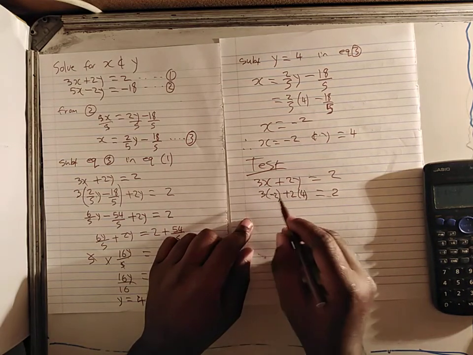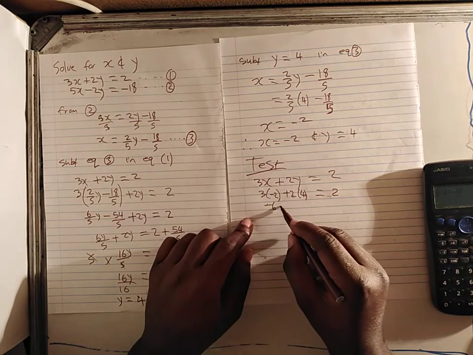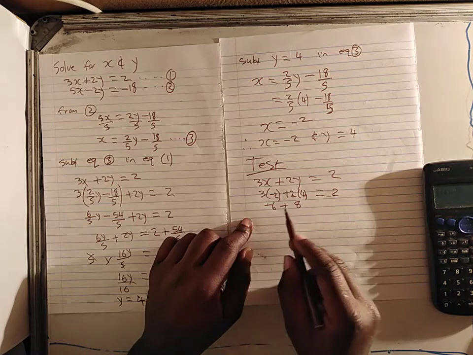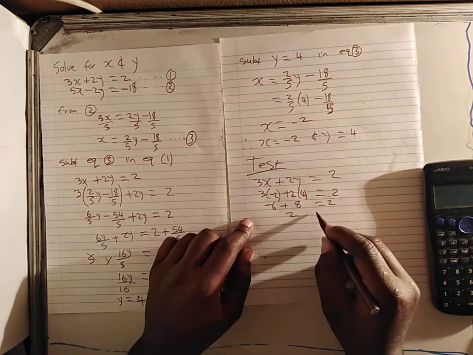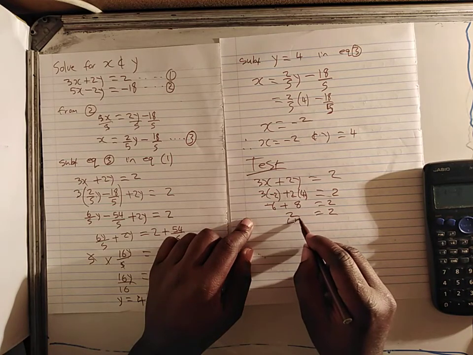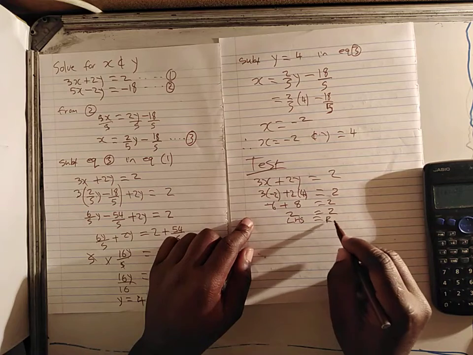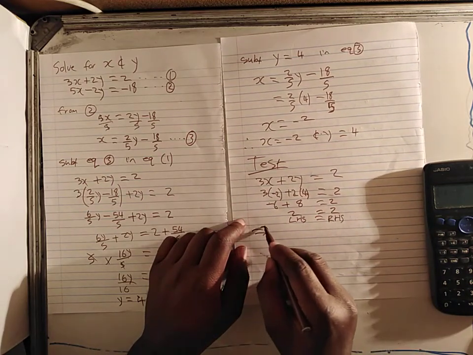Okay, 2 times minus 2 is going to be what? It's minus 6, and then this times this is plus 8. So minus 6 plus 8 is 2, and then we bring this 2 down. There we go. So 2 is equal to 2, which means left hand side is equal to right hand side. That means our answer is correct.